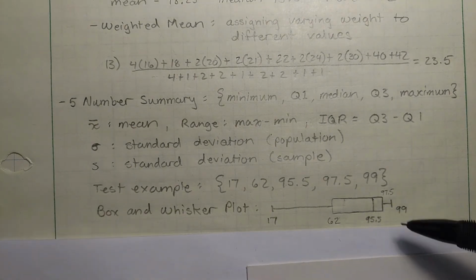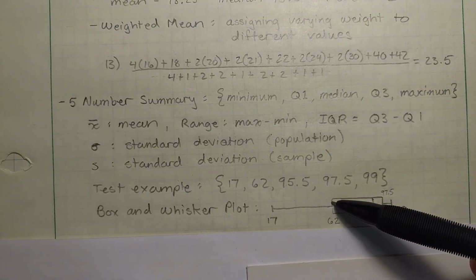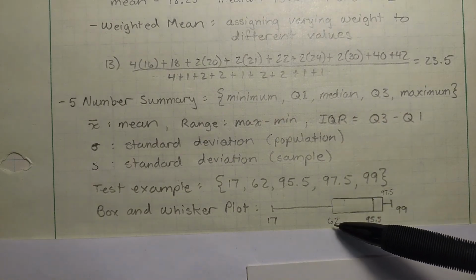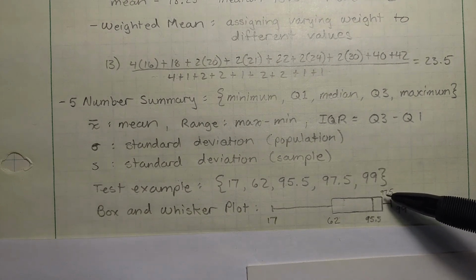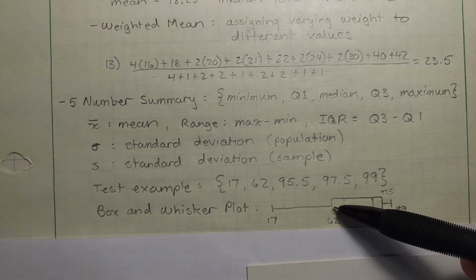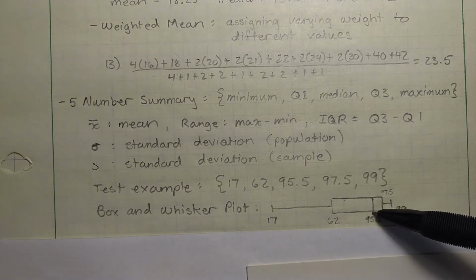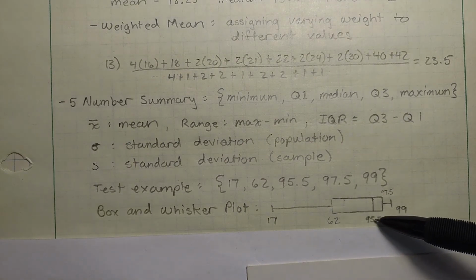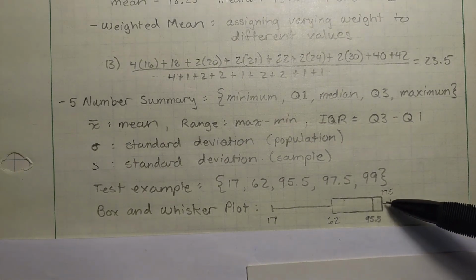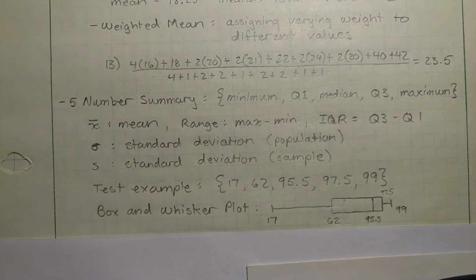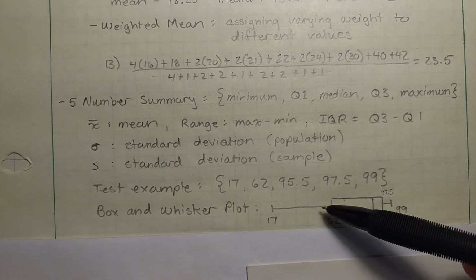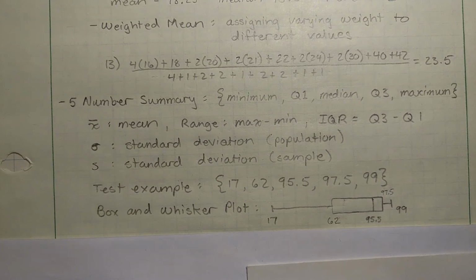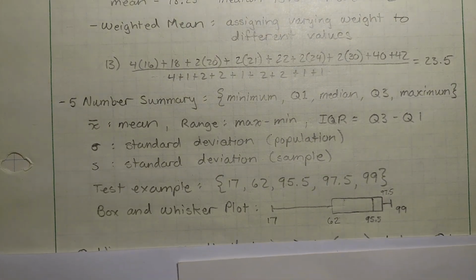What we do is we make a box for our IQR. So we make a box with our Q1 to our Q3, which is the 97.5. We put our median in the box where it fits proportionally. In this case, it's 95.5. It's right up near 97.5. And then we make a whisker going out to the max and a whisker going out to the minimum. And that's what our box and whisker plot looks like.